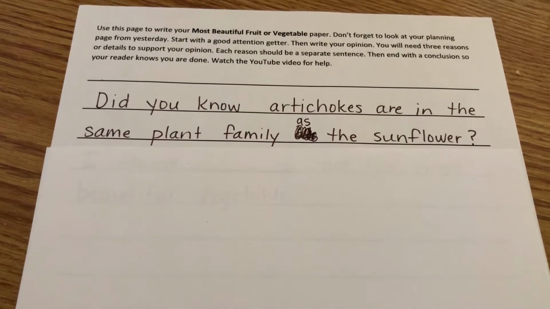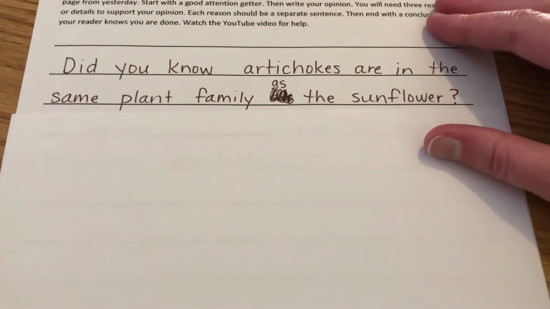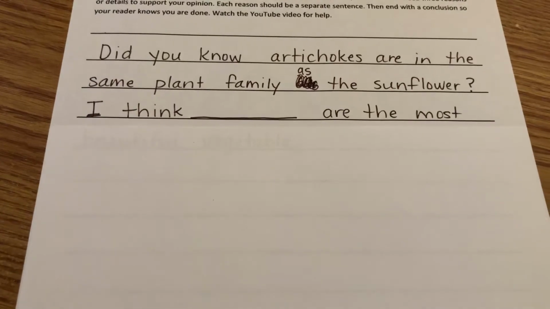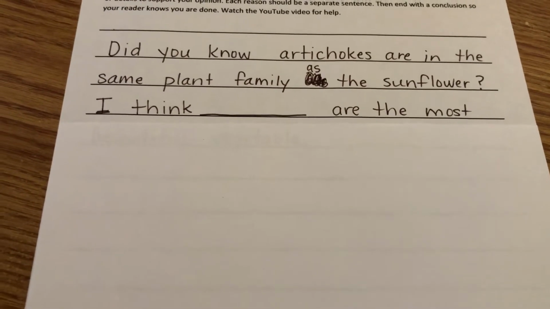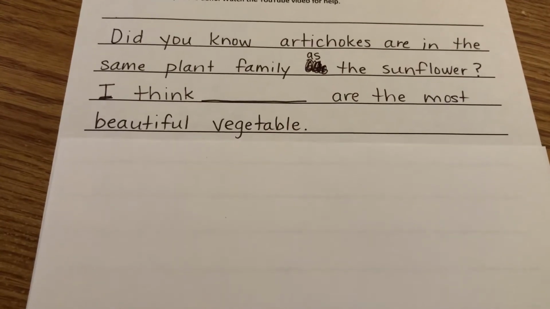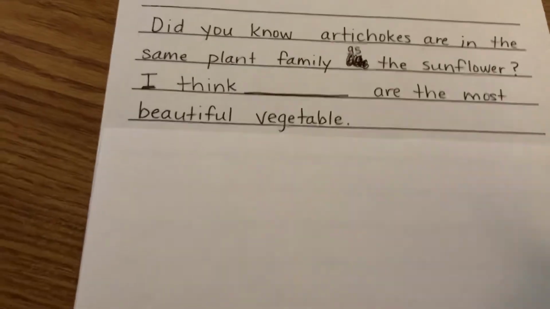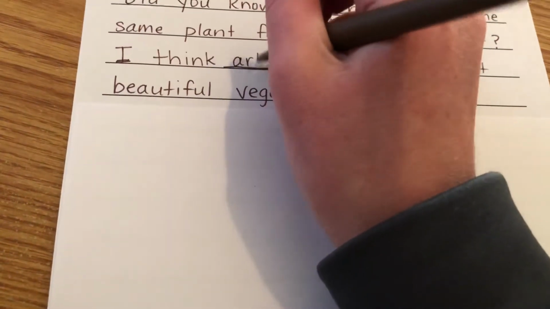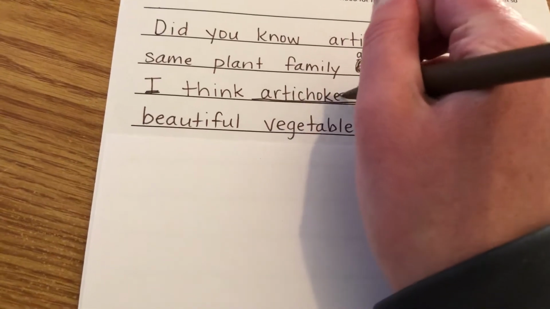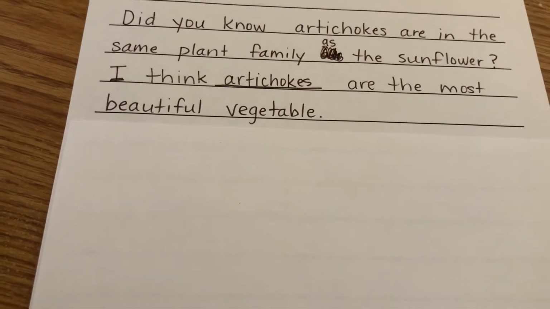Now, the next step is to write your opinion. This part shouldn't be too hard. All you have to write is, I think blank, whatever your topic is, fill in the blank, are the most beautiful, and then you'll have to write fruit or vegetable, whichever one you pick. So in my case, I think artichokes are the most beautiful vegetable.